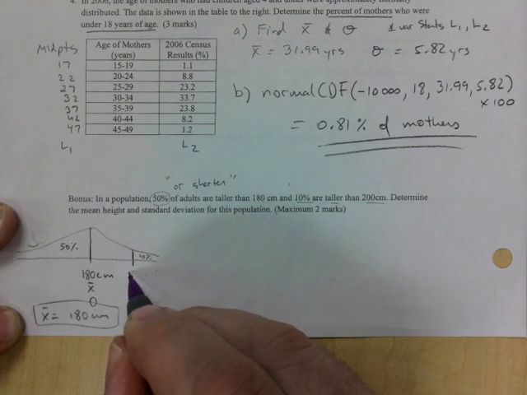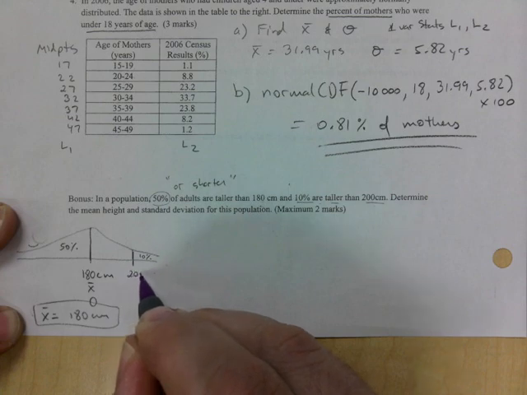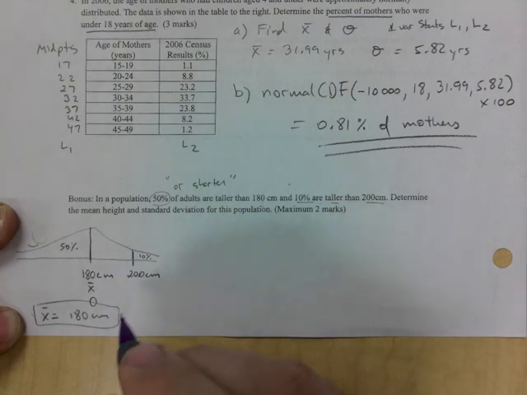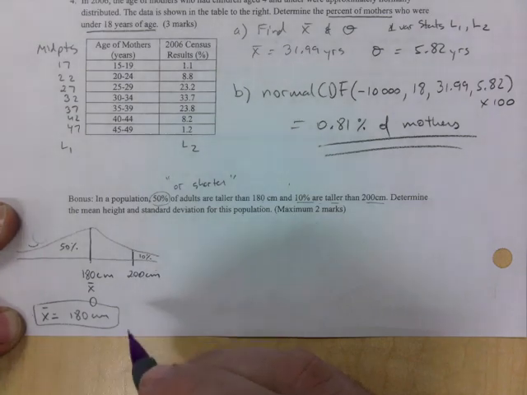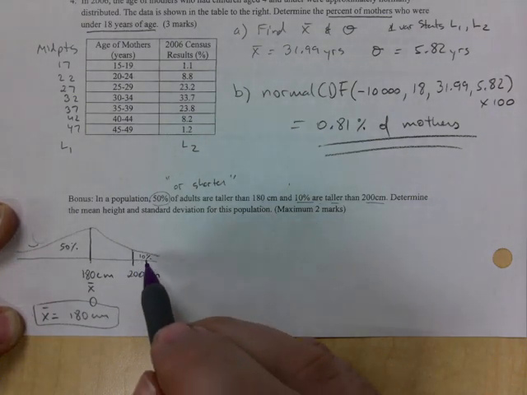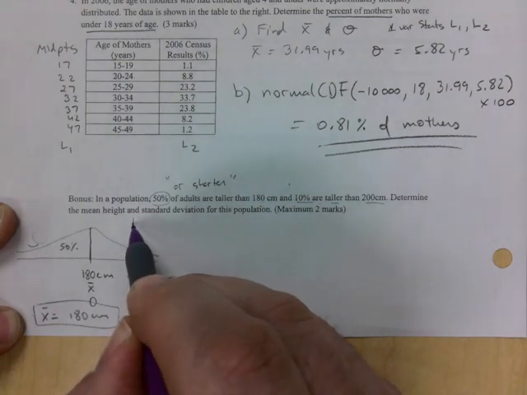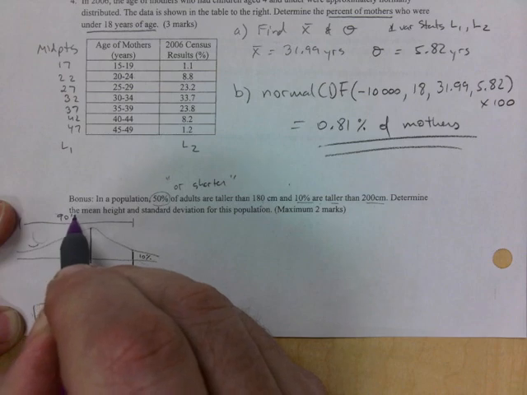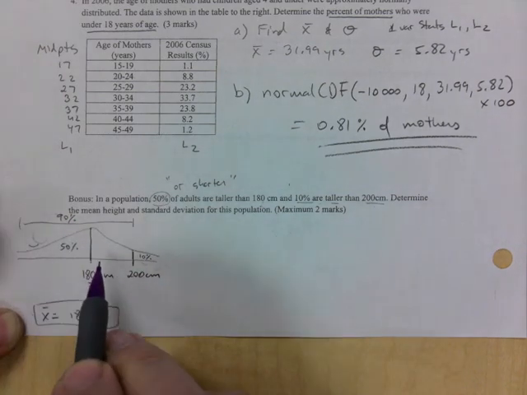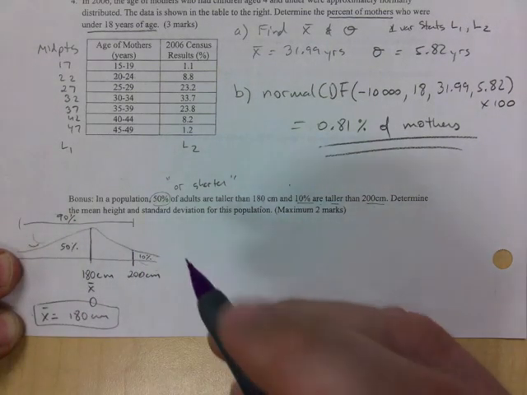And we know that this height is 200 centimeters. Okay, I don't know what the z-score is, but there's a way to figure that out. Because if this is 10%, then I know that this all the way here is 90. Okay, I don't want to write over this part, but if this is 10, then this is 90.